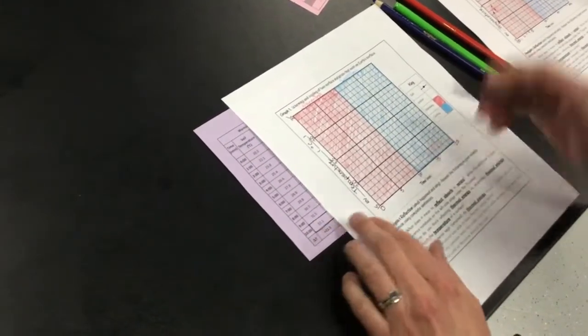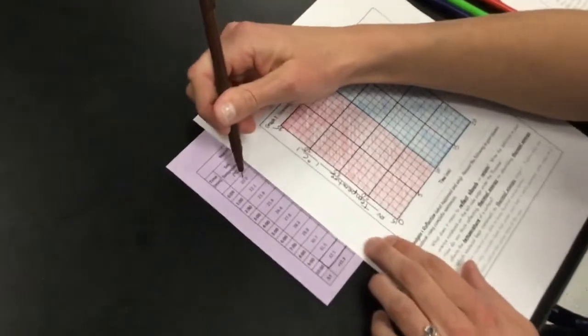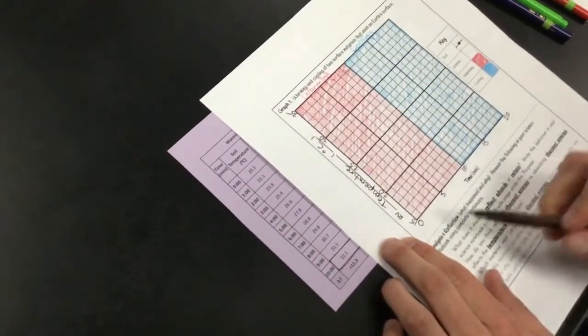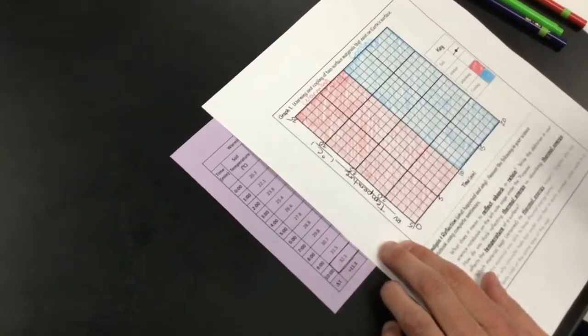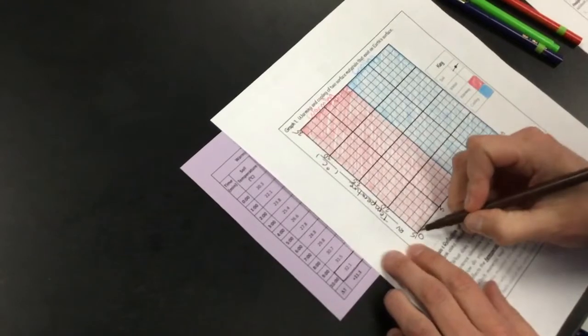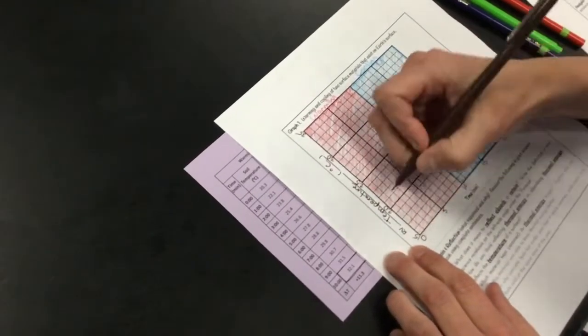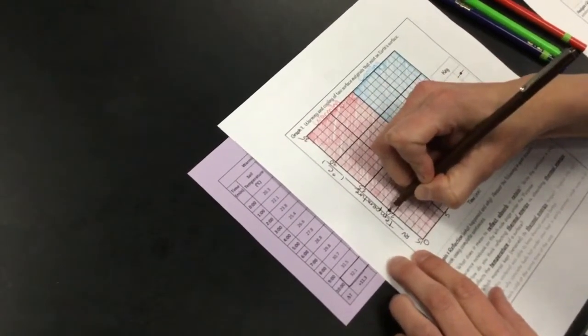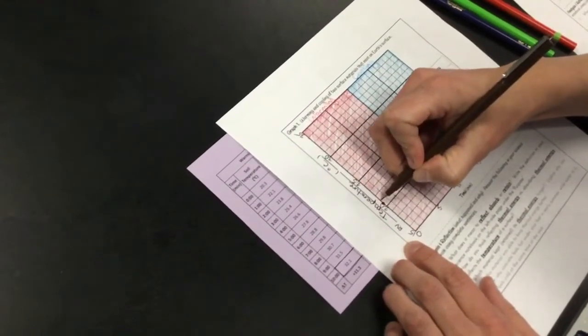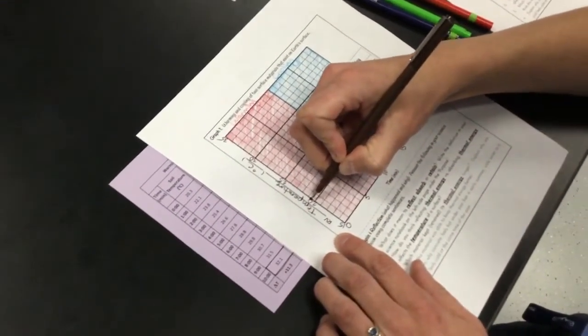At every minute, I'm going to graph a dot. We're doing a line graph, not a bar graph, so each dot should be on a line. The soil temperature at 0 is 20.3, and you can estimate. I'm going to estimate as well as I can, and I went between the 20 and the 21 because it's 20.3.